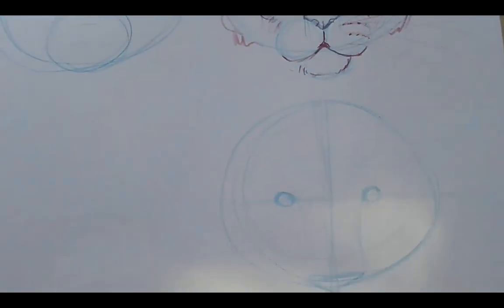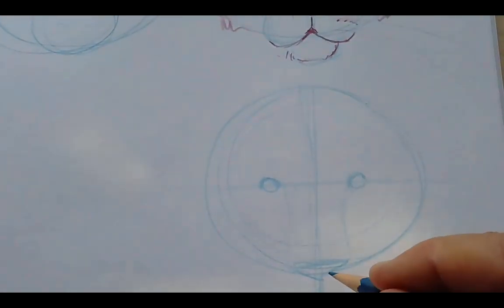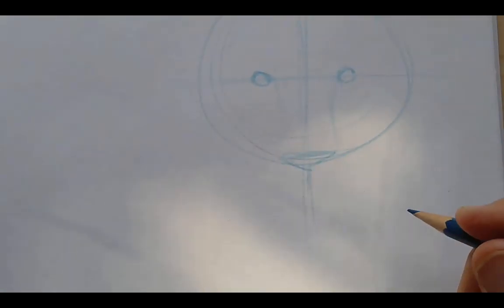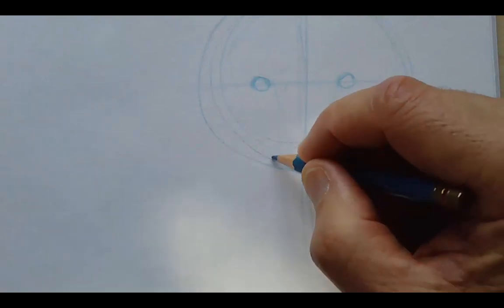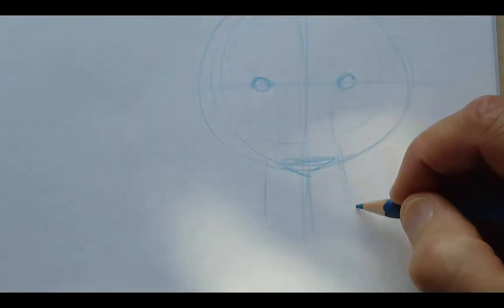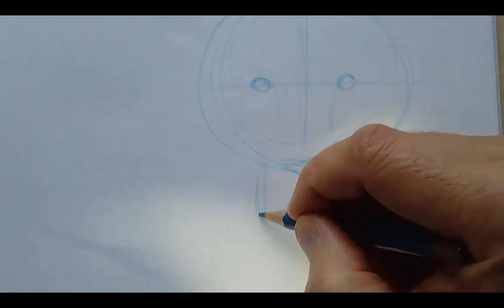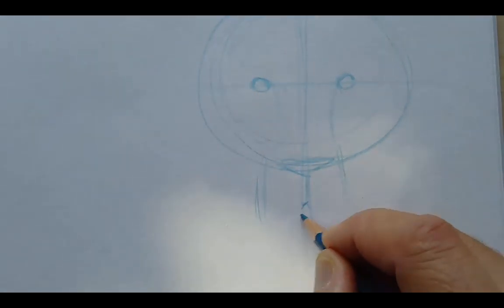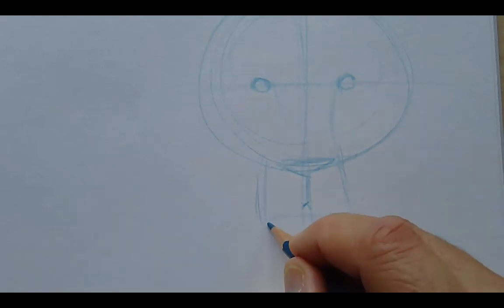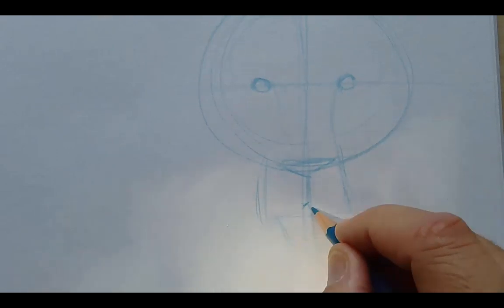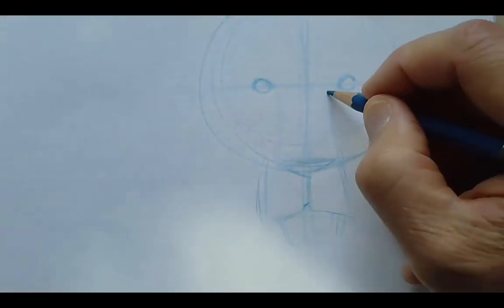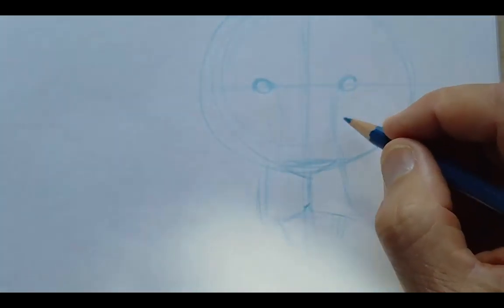Now, instead of these little cute, puffy cat cheeks, the lion is going to have this down muzzle. And so we're going to have the lion's mouth kind of coming down here, which gives you this long face look for your lion.